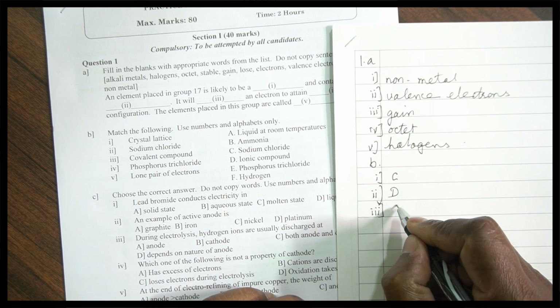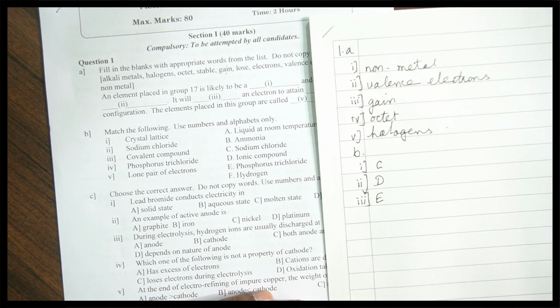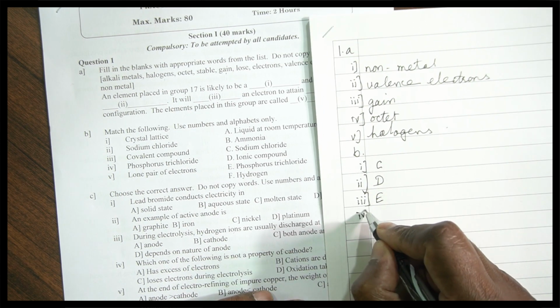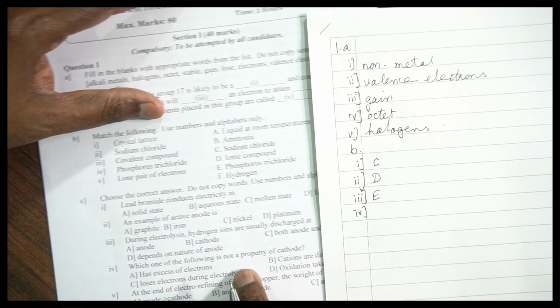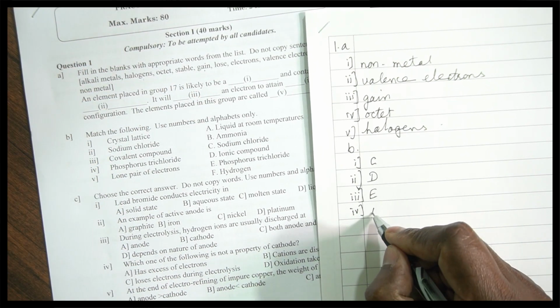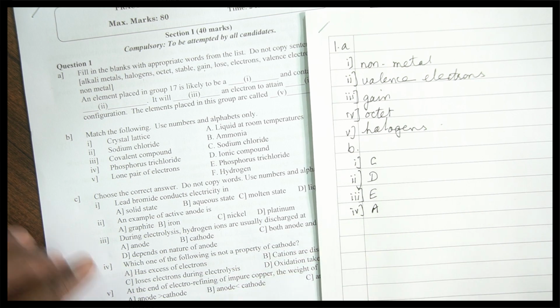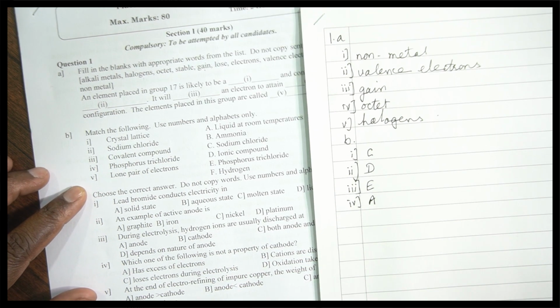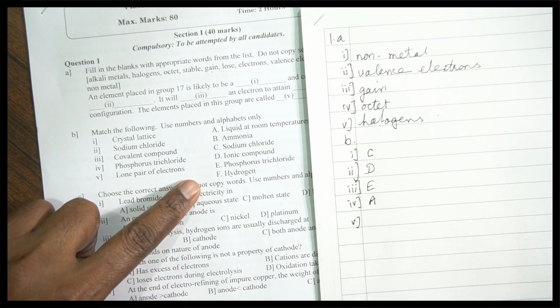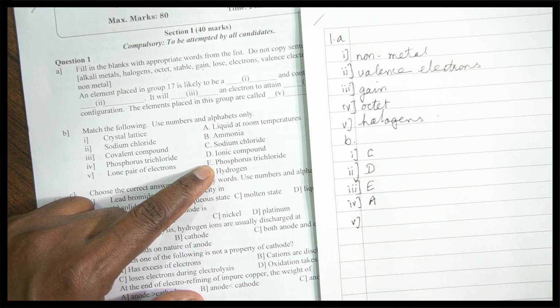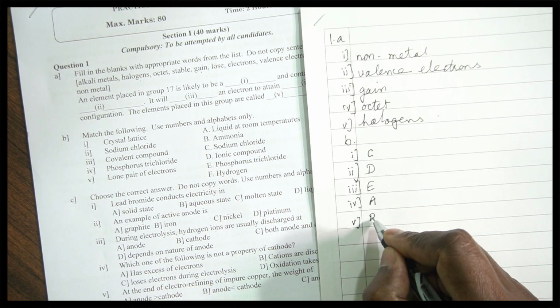So answer is E, okay. And then the fourth answer is phosphorus trichloride, A, liquid at room temperature. It's a liquid, it's a covalent compound. And number 5 is the lone pair of electrons. Which one has lone pair out of this? B, ammonia has the lone pair.